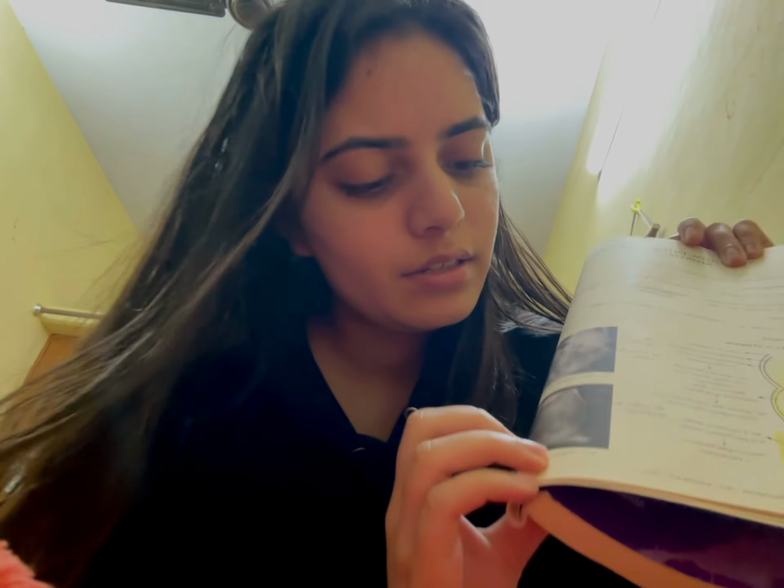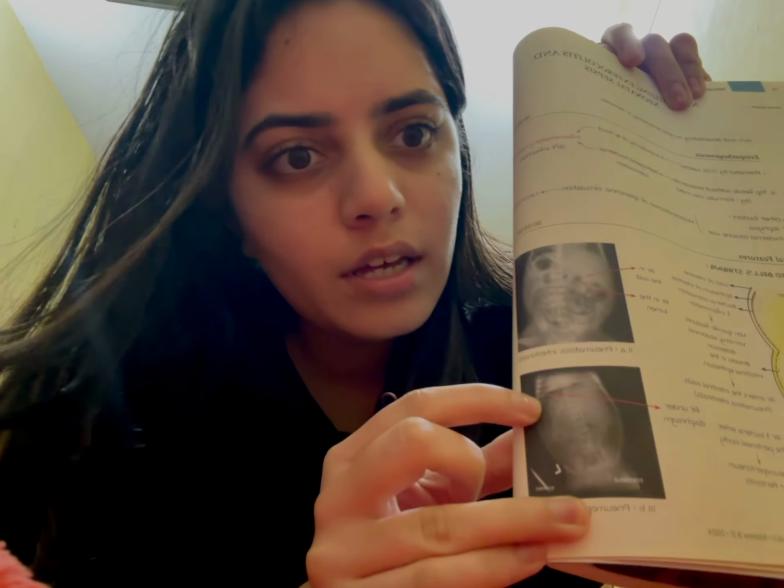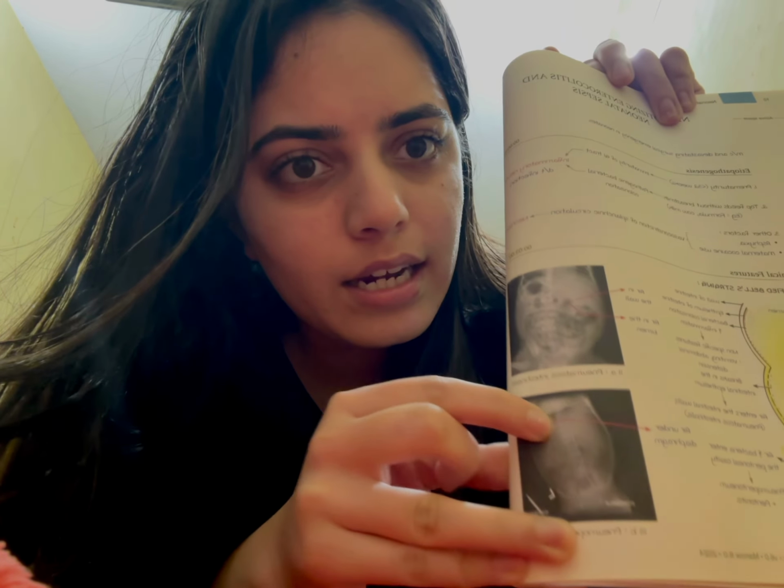Now, stage 3A is induration, redness, tenderness of abdominal wall. And 3B would be intestinal perforation. There is no specific imaging in 3A, but 3B has pneumoperitoneum. If you could appreciate this picture, there is air under the diaphragm, which is stage 3B.